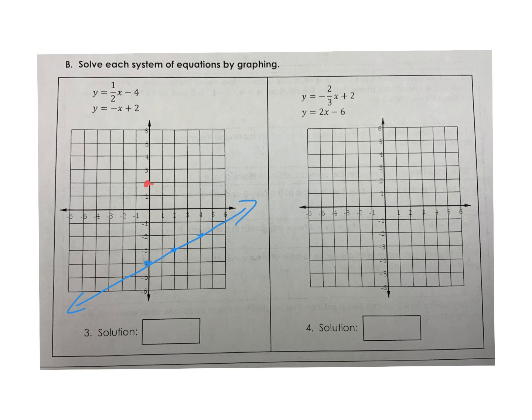So let's go ahead and do that. So our next point would be here, here, and then we could just keep going. All right, like that. We'll draw the line through there. All right, and then you notice that they intersect here at this location.